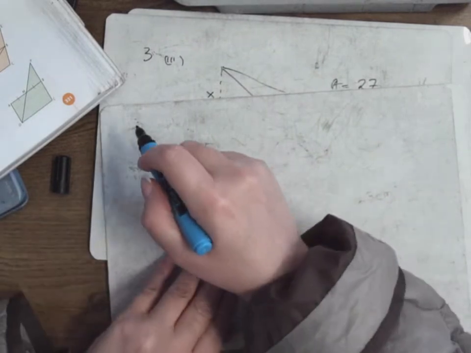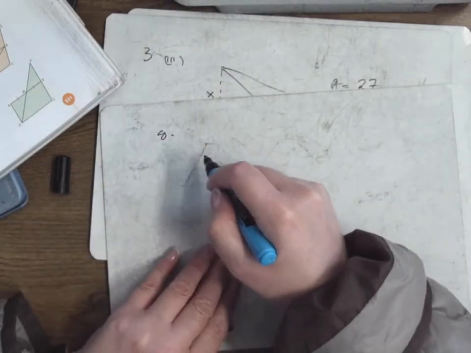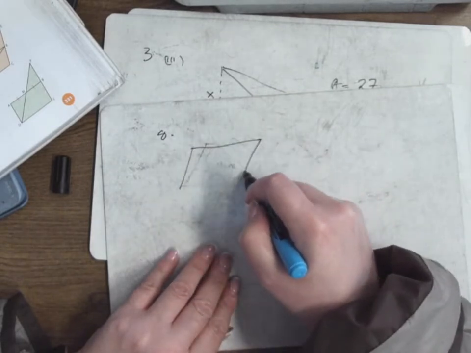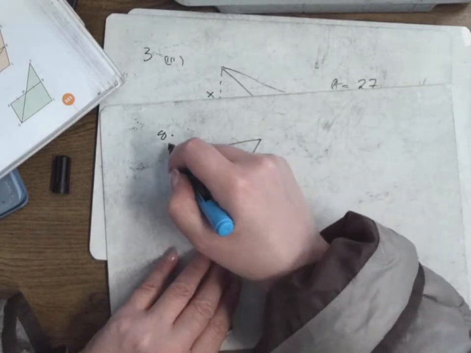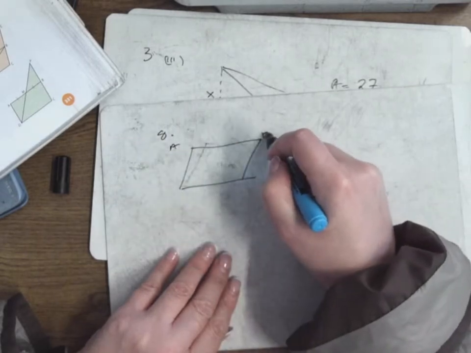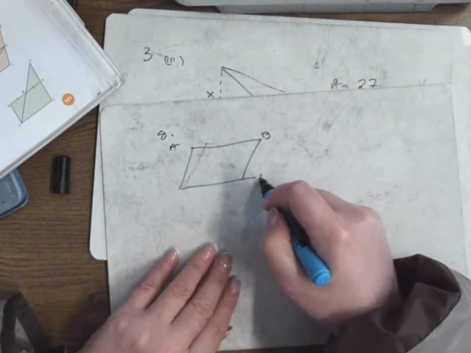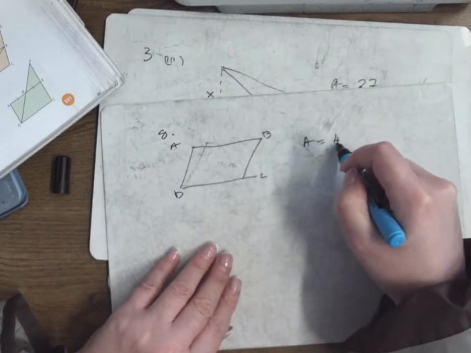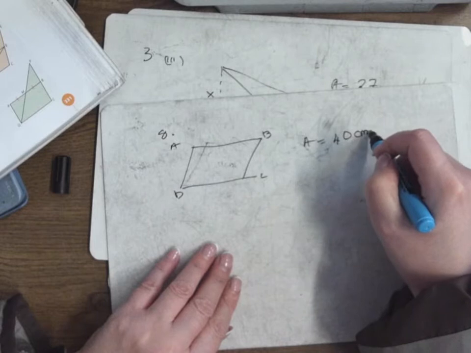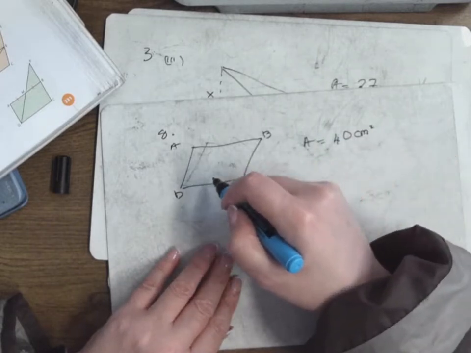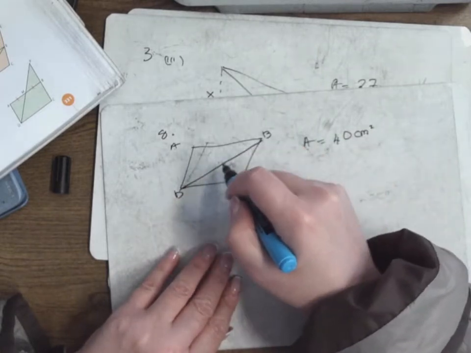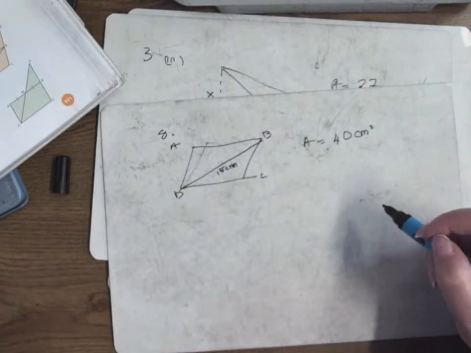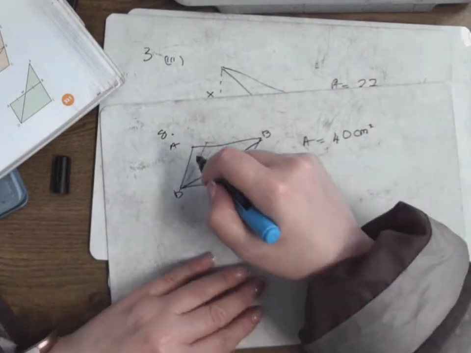Number 8, the area of the parallelogram ABCD, so parallelogram is here. So A, B, C, D, and they're telling me the area of that is 40. So they're telling me the whole area is 40. DB is 15. So from D to B, so this line here is 15. Right, okay, find the perpendicular distance.